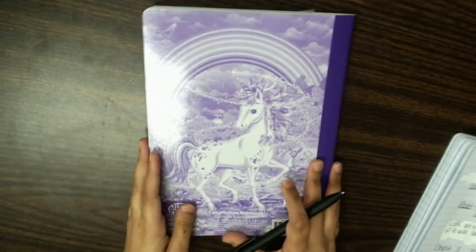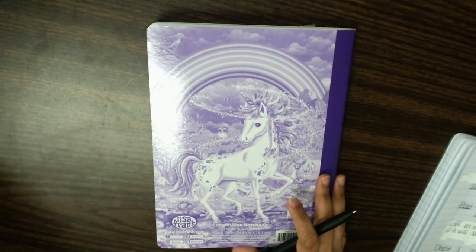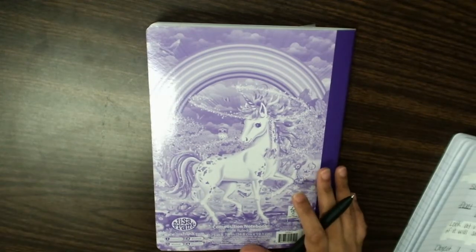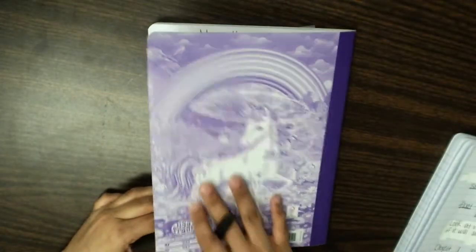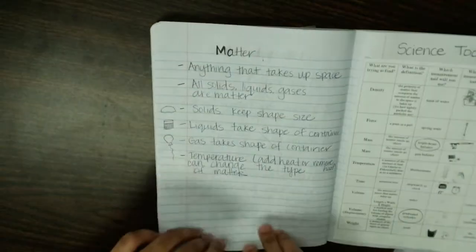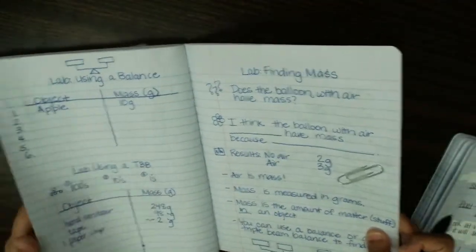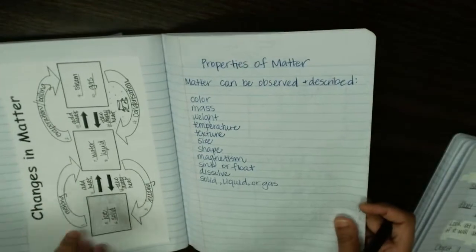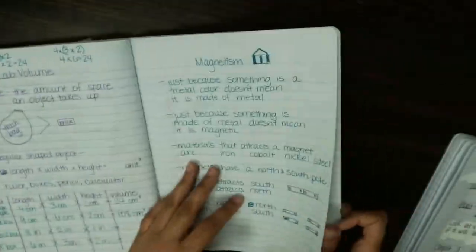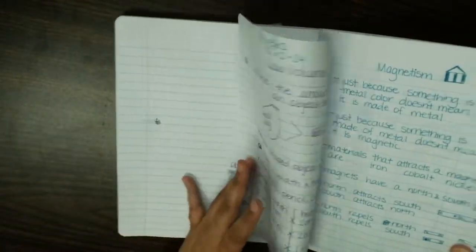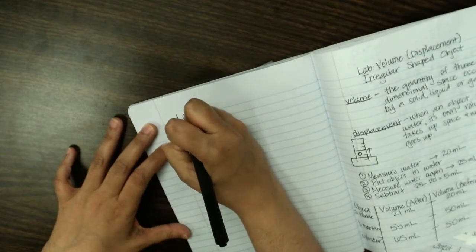Okay, scholars, we're going to do a lab now on sink and float. You just did a discussion question and we looked at the different pieces. So we realize, okay, get out your STEM journal. So remember the scientists, science tools, matter, mass, lab balance, properties of matter, changes in matter, magnetism, volume. Here we are, lab, sink or float.